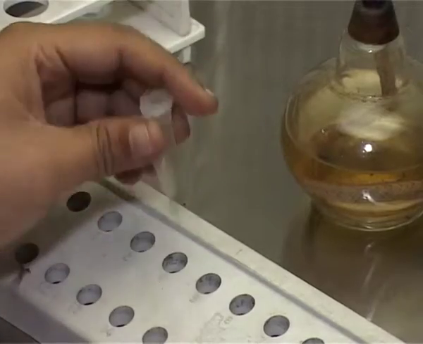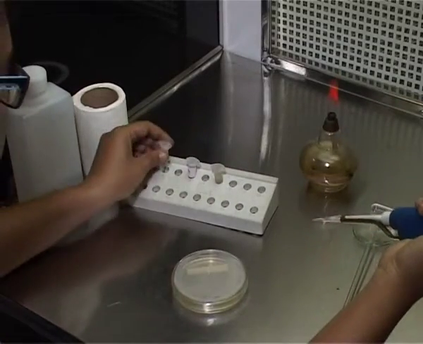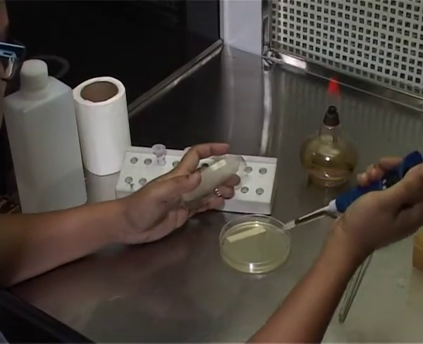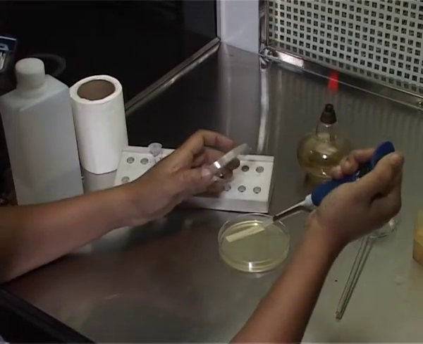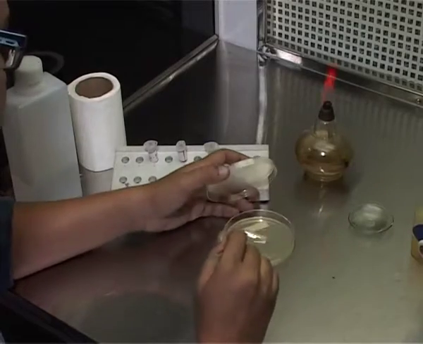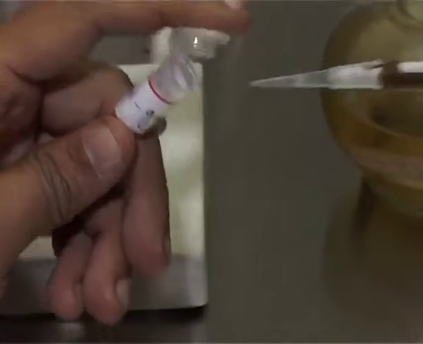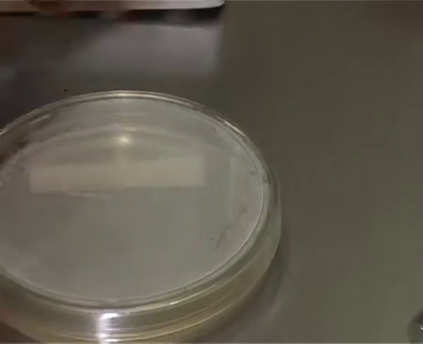After recovery, we will spread the cells onto the Petri dishes containing ampicillin as the resistant antibiotic. Ampicillin is present in the Petri dish along with LB. We have also added X-gal and IPTG.